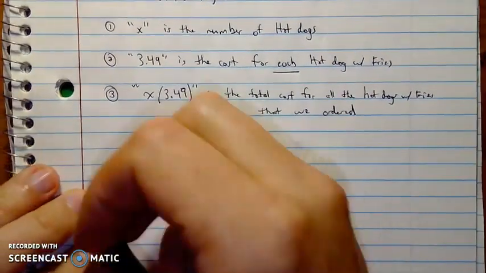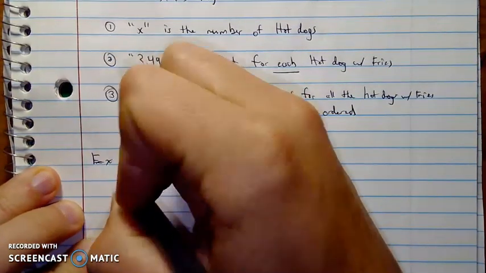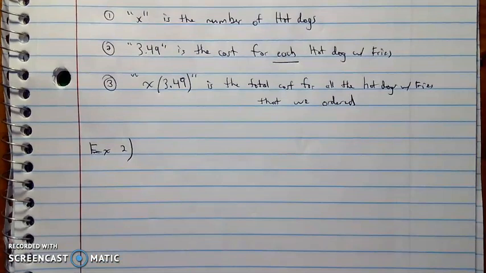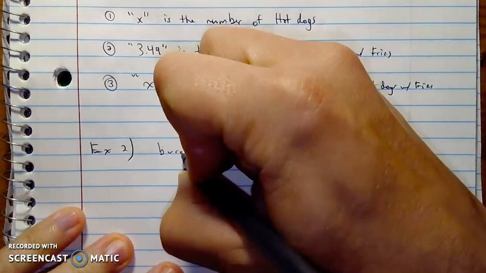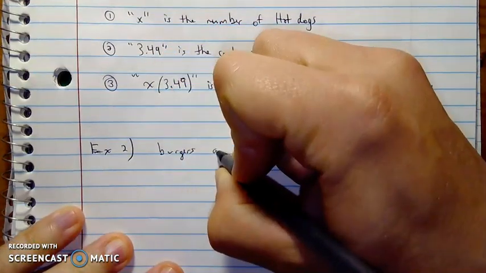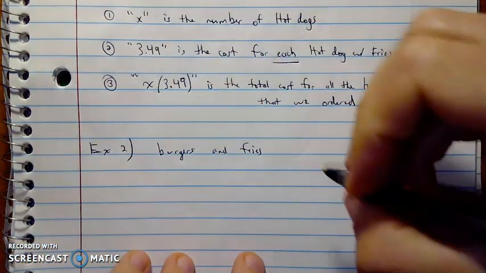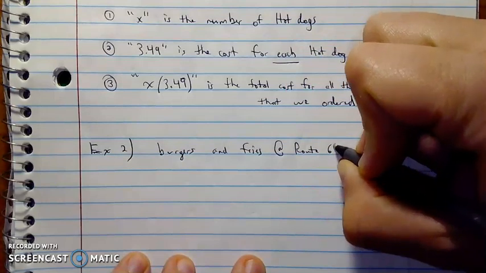Got a couple more examples for you. Let's do one more that is multiplication. So let's keep with the food idea. Let's do burgers and fries, but this time it's not a combo, it's separate. And we're gonna check out Route 66 because the burgers are pretty awesome.